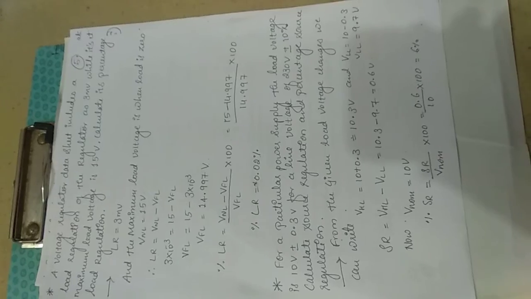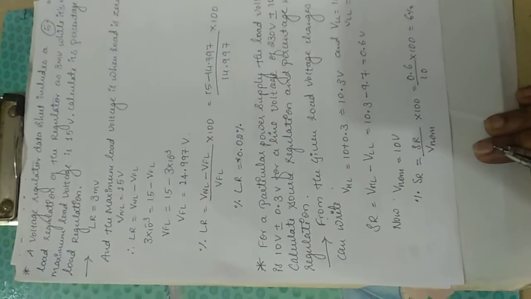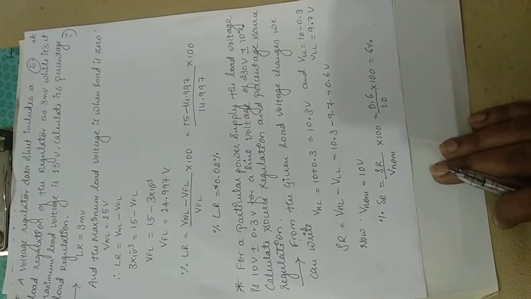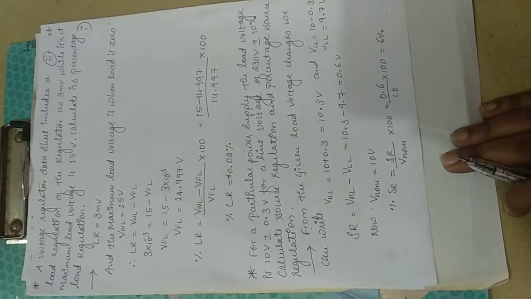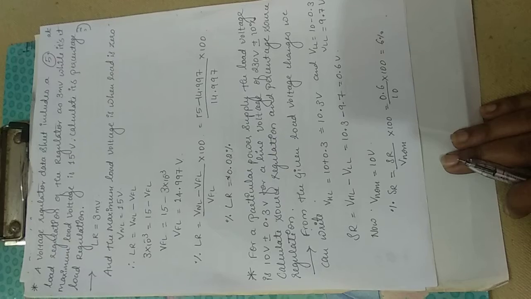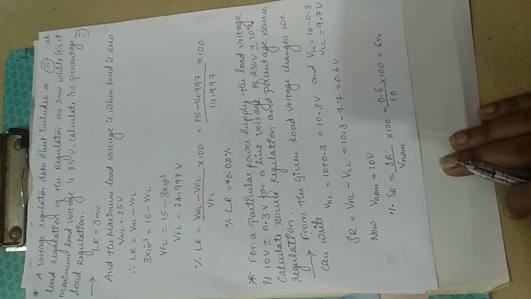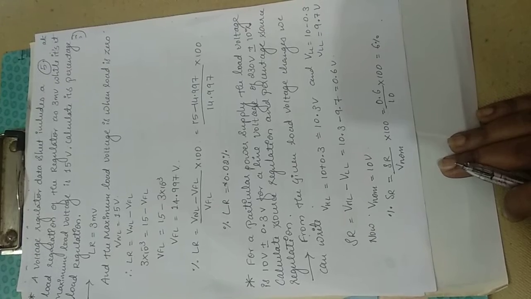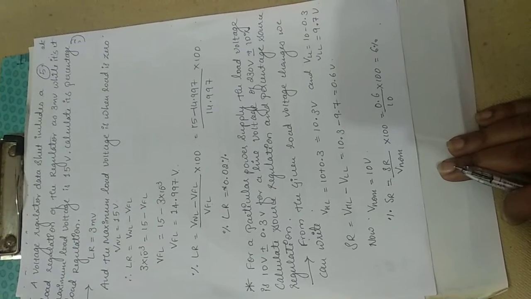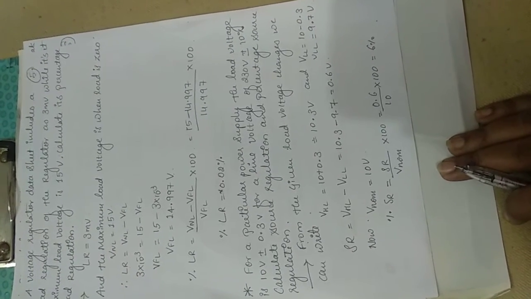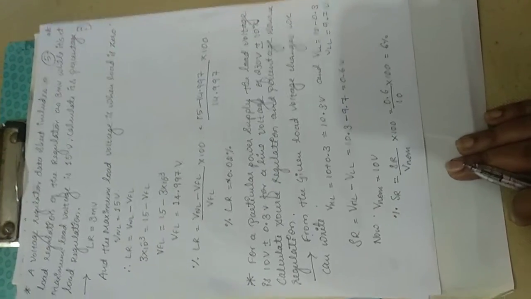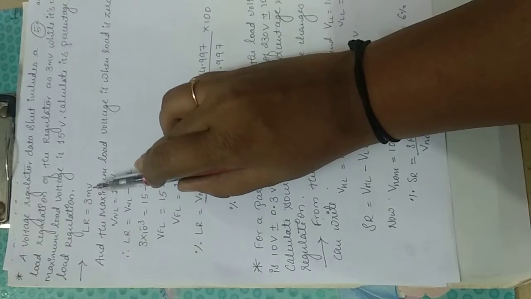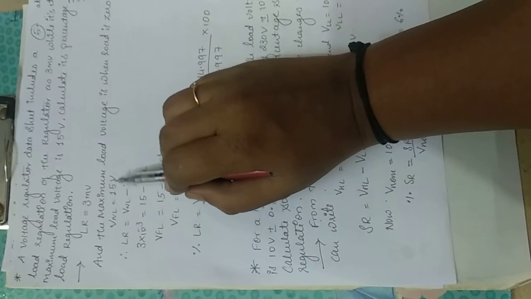Based on these power supply circuits, we'll solve some problems. The first one: a voltage regulator data sheet includes a load regulation of the regulator as 3 millivolt, while its maximum load voltage is 15 volt. Calculate its percentage load regulation. So we have to calculate the LR. They have given LR as 3 millivolt and VNL as 15 volt.